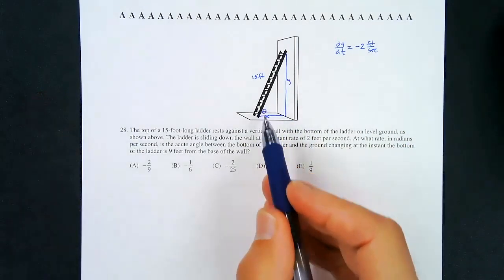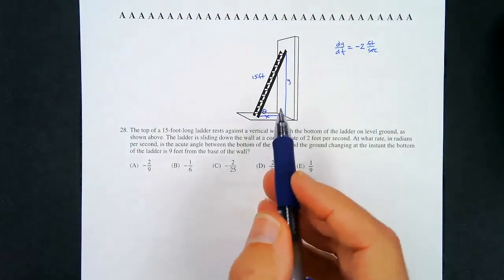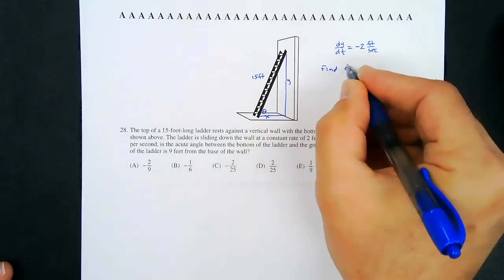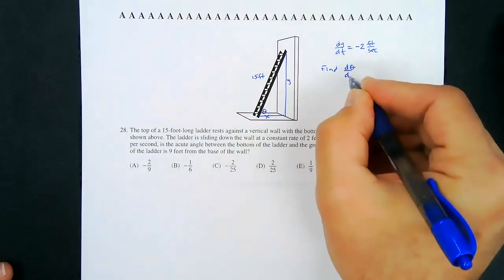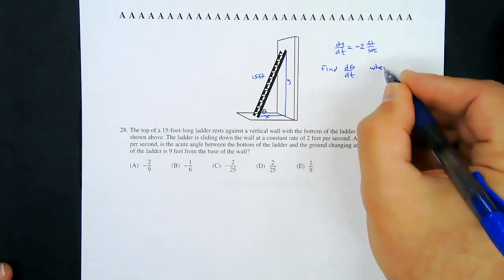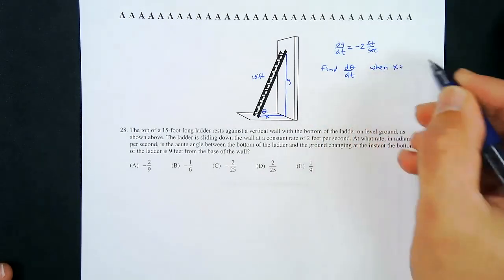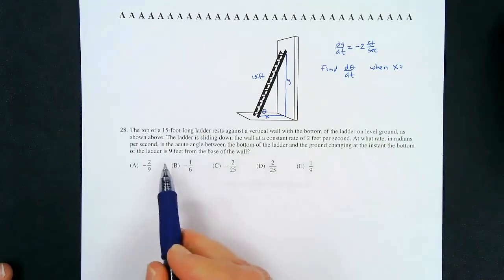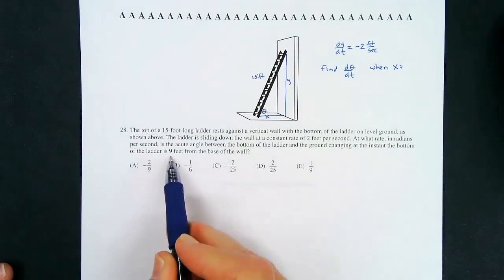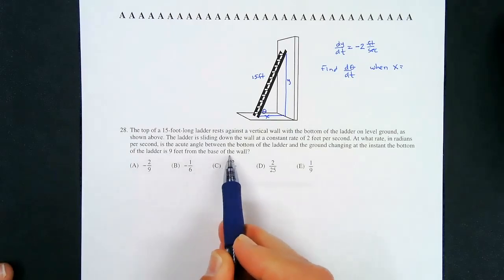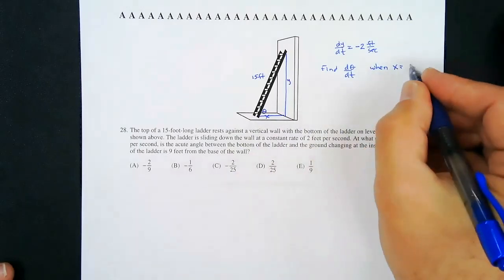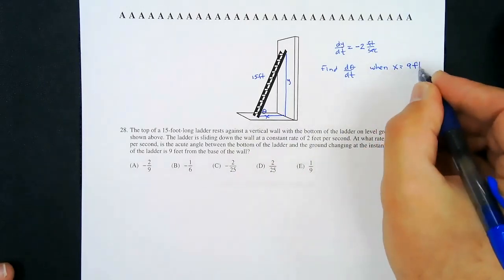We want to find d theta over dt when the bottom of the ladder is 9 feet from the base of the wall. That's an x distance, so when x is equal to 9 feet.